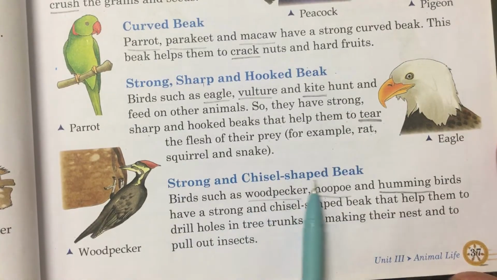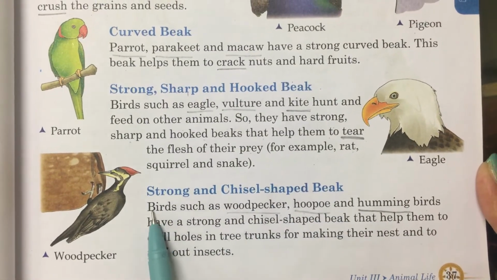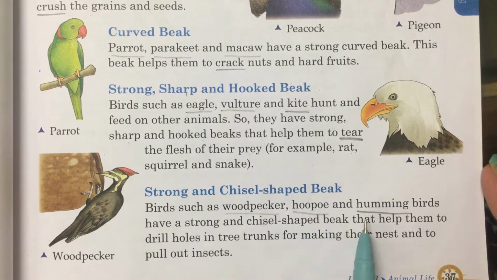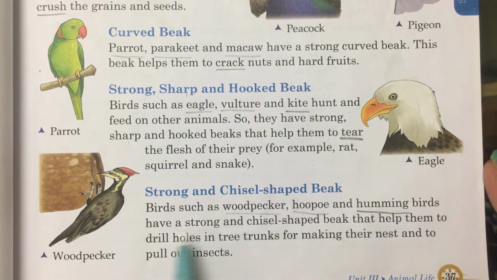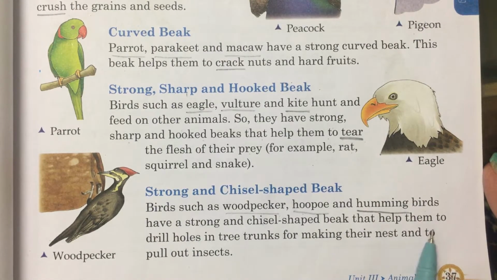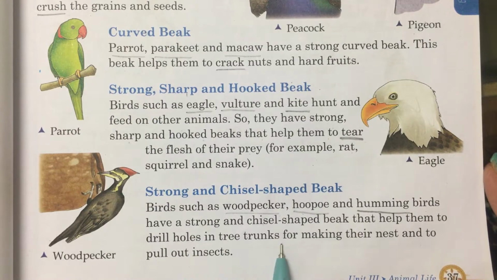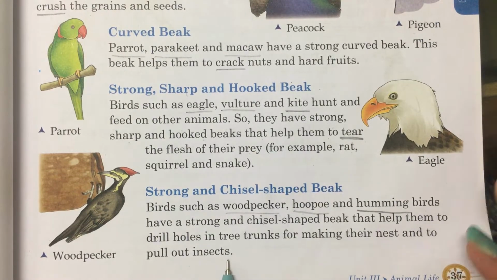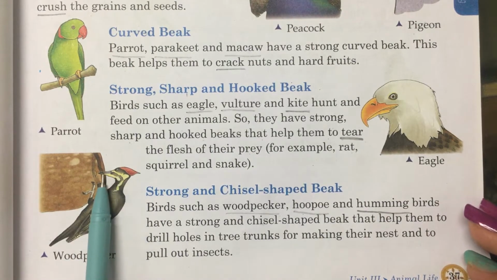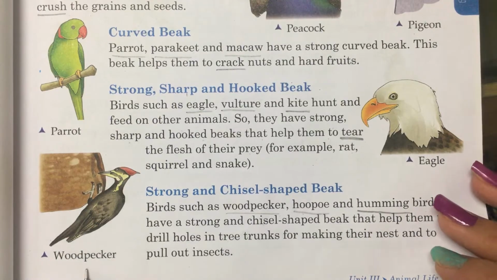Strong and chisel-shaped beak. Birds such as woodpecker, hoopoe, and hummingbirds have a strong and chisel-shaped beak that helps them to drill holes in tree trunks for making their nest and to pull out insects. And this is also the chisel-shaped beak of the woodpecker.